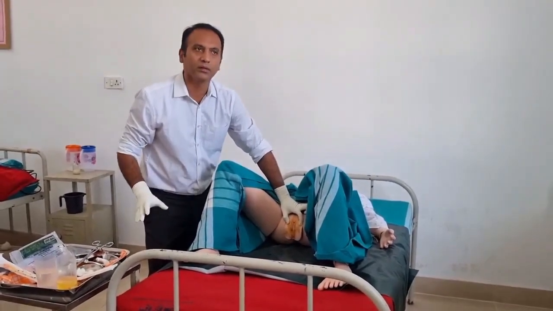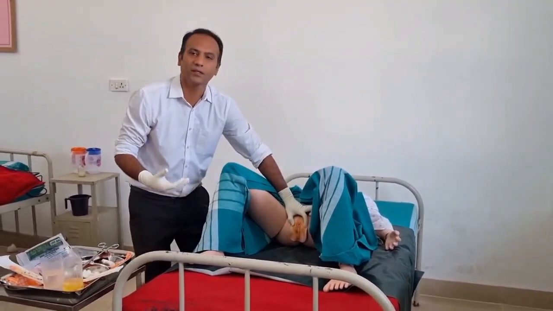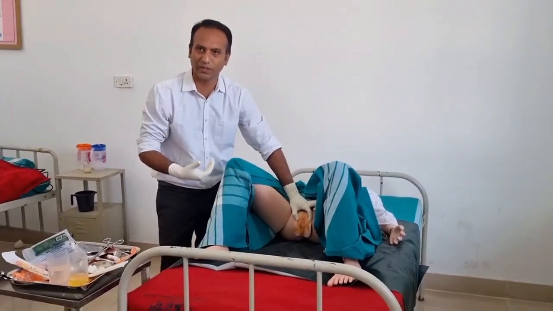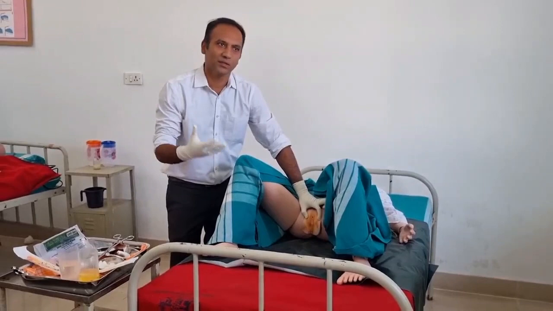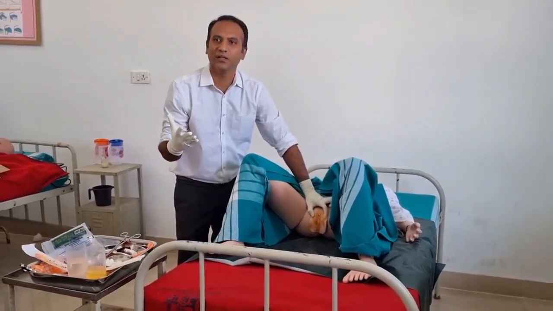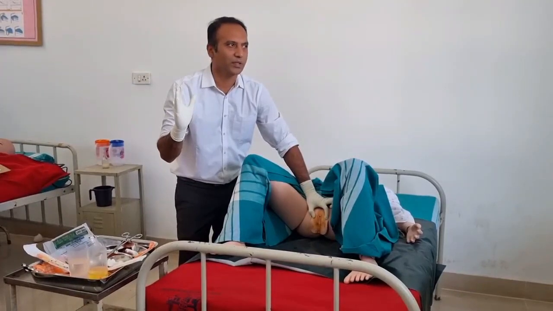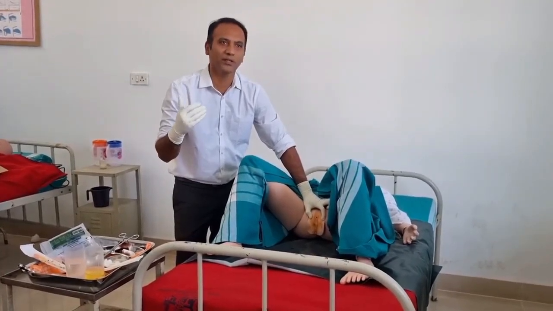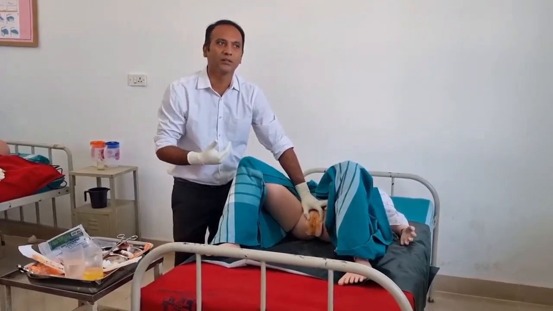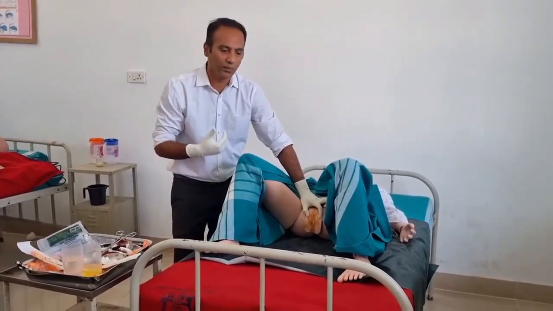Keep it in mind. Always stand on the right side of the patient, because some of the procedures are carried out with my right hand if I am a right-handed person. Okay, so if you are a right-handed person, stand on the right side of the patient.